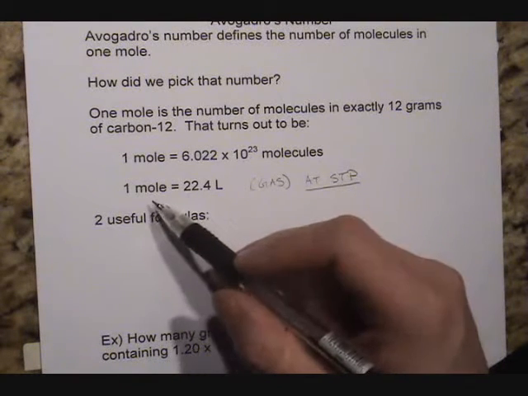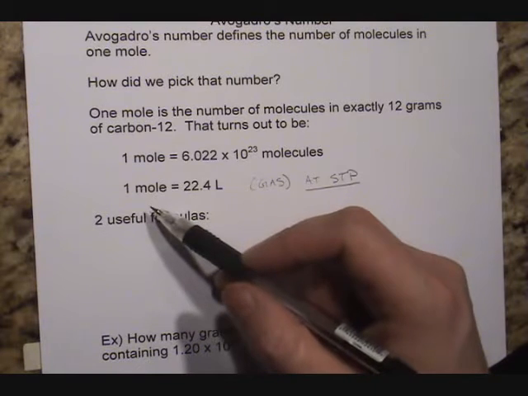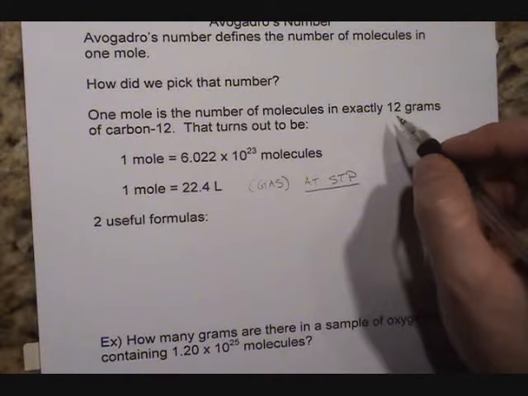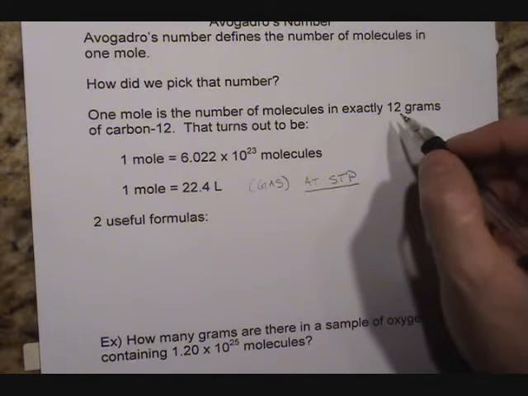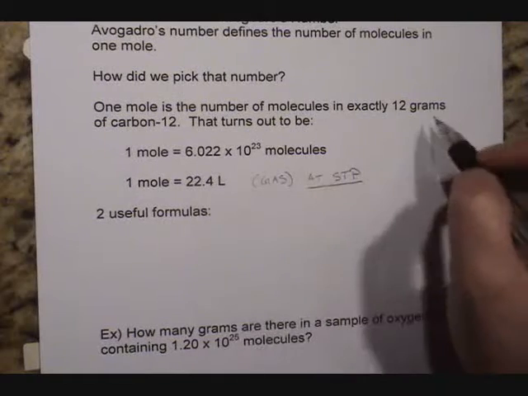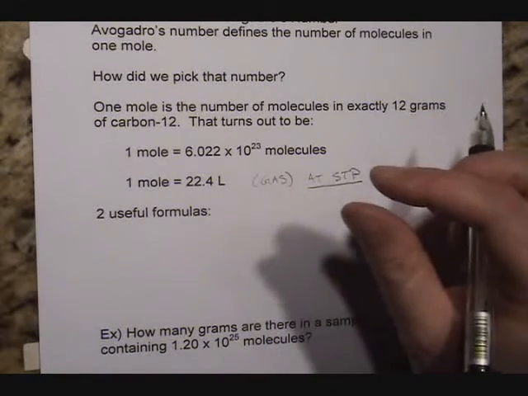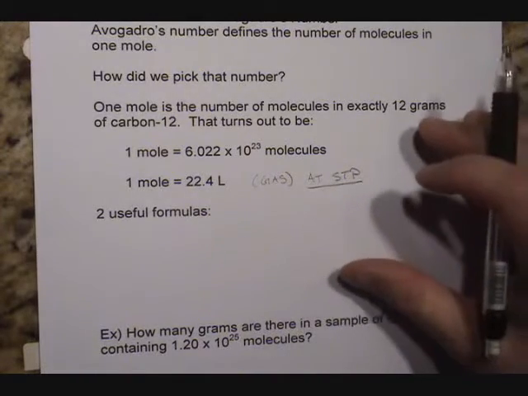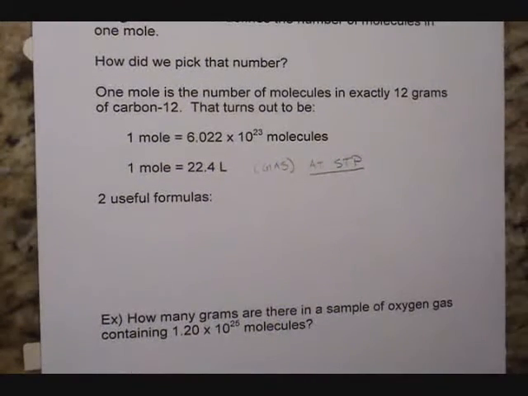So 1 mole typically turns out to be a pretty small amount. I mean, even for carbon, for example, it's only 12 grams. 12 grams of carbon gas would occupy 22.4 liters, even though 12 grams is a tiny, tiny amount of material. So that brings us to 2 potentially useful formulas. And let me write those formulas for you.